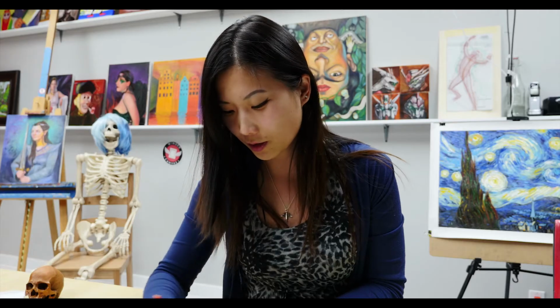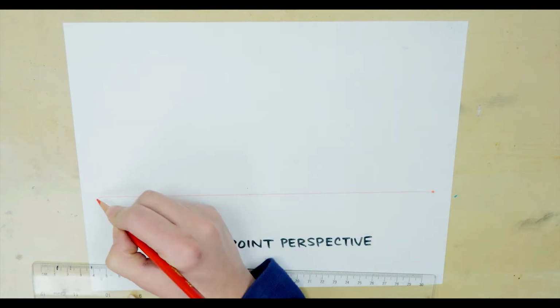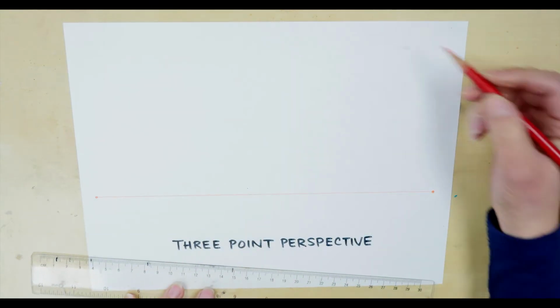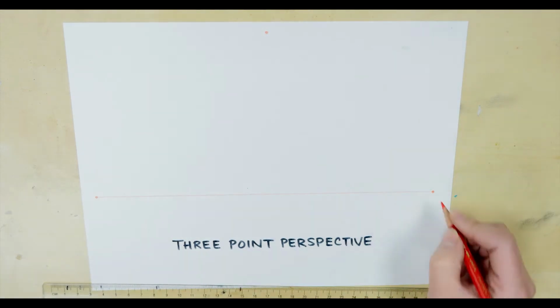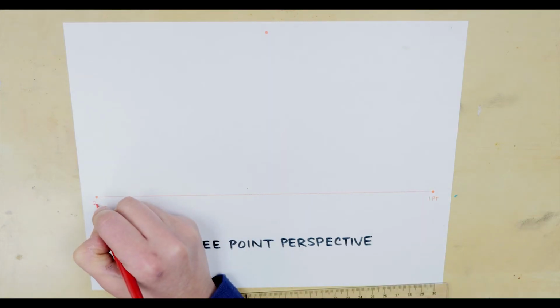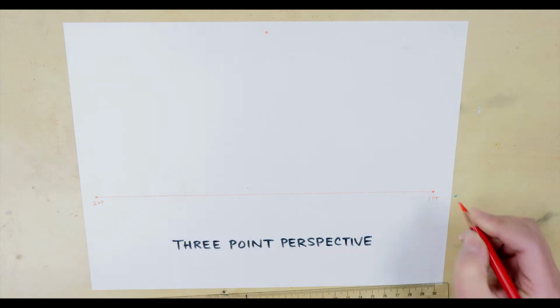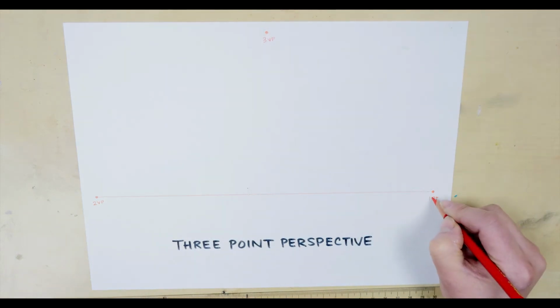I'm going to draw a horizon line. Three-point perspective is almost the same as two-point perspective. You have two vanishing points that are on each end of your horizon line. And you have a third vanishing point, and this can be either above your horizon line or below your horizon line, depending on your point of view.